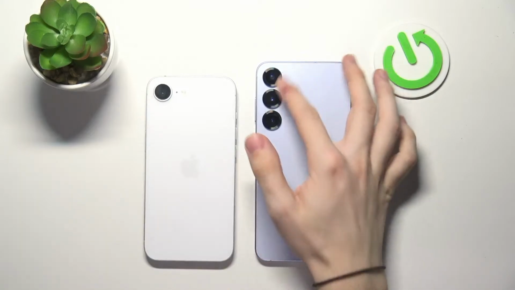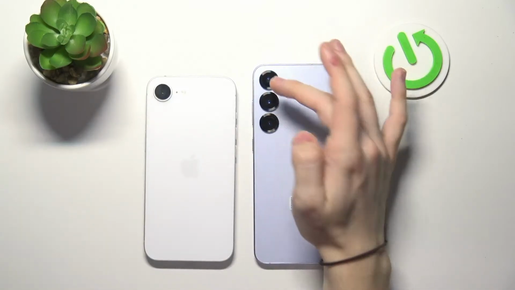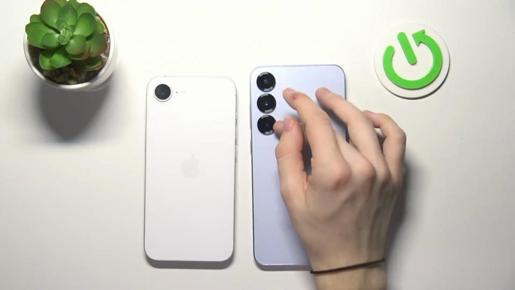And the Samsung has the triple camera, the 50 megapixel, 10 megapixel, and 12 megapixel.